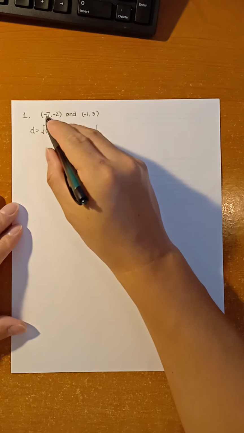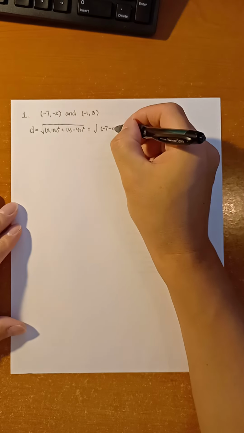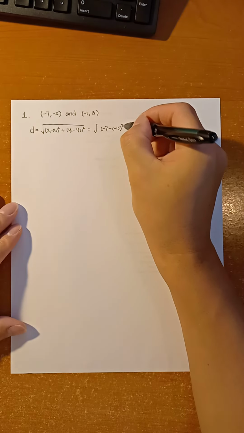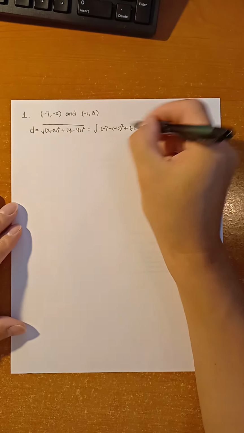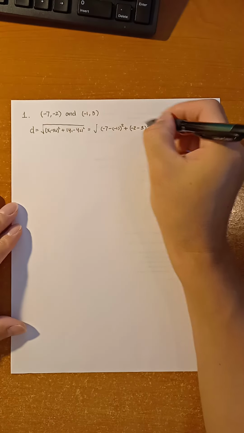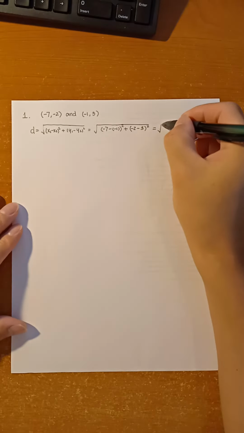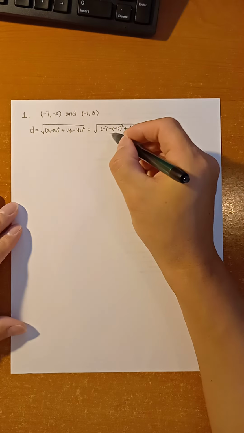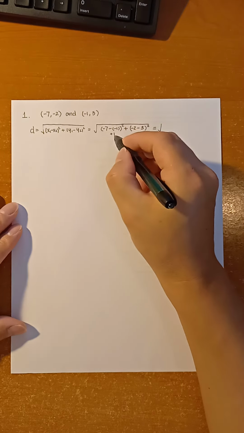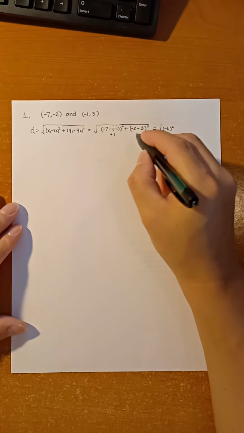So x1 is -7 minus x2, which is -1, squared, plus y1, which is -2, minus y2, which is 3, squared. -7 minus -1 is -7 plus 1, which is -6. -2 minus 3 is -5.